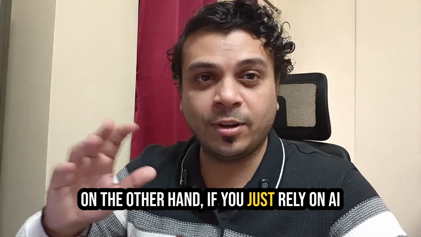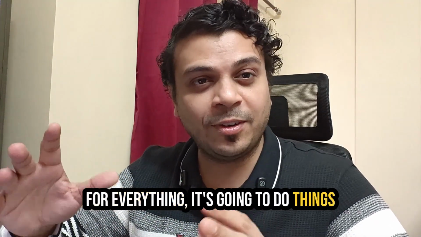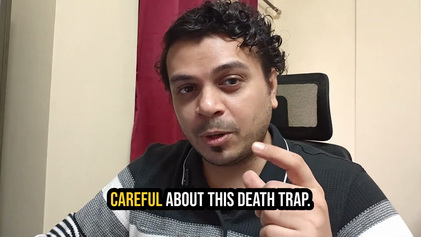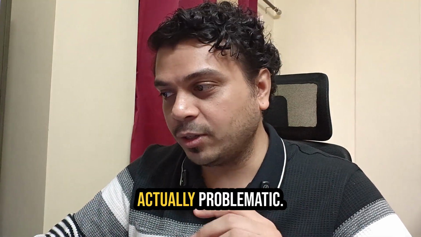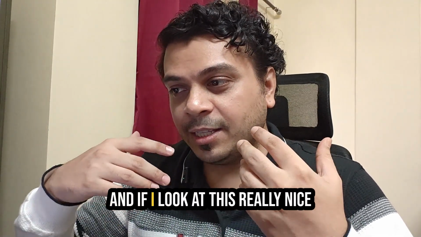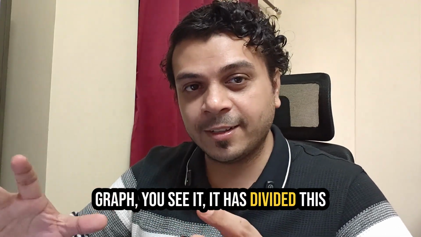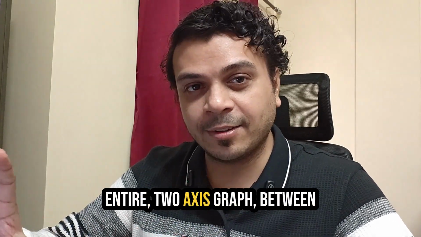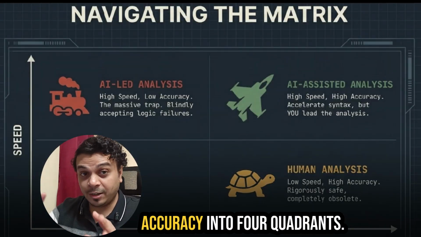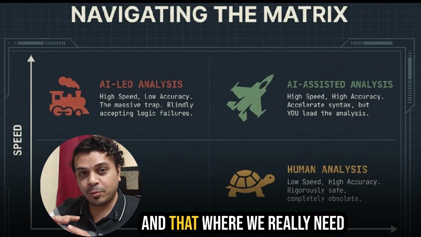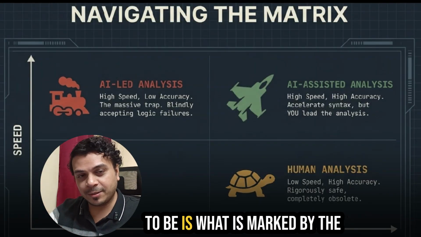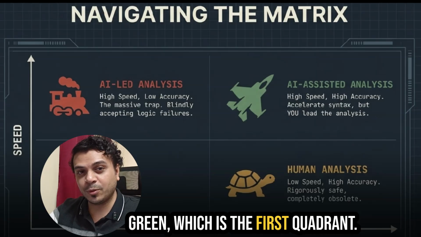On the other hand, if you just rely on AI for everything, it's going to do things fast, but it's going to do things wrong. So we'll have to be very careful about this death trap, and both of these are actually problematic. If I look at this really nice graph, you see it has divided this entire 2-axis graph between speed and accuracy into 4 quadrants, and where we really need to be is what is marked by the green, which is the first quadrant.